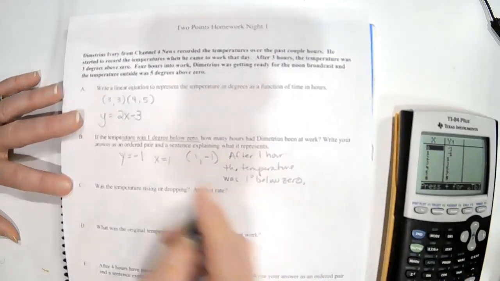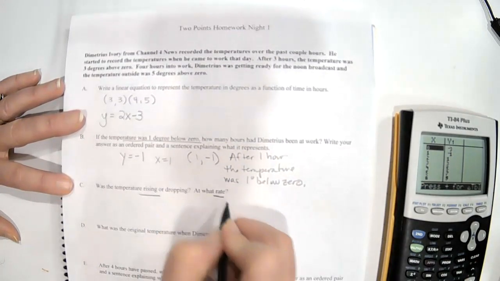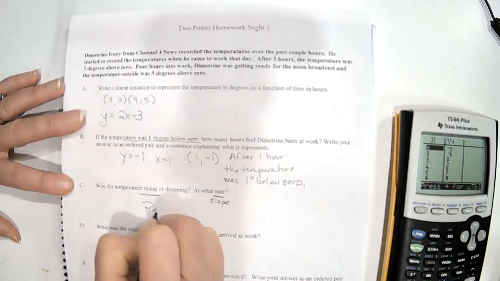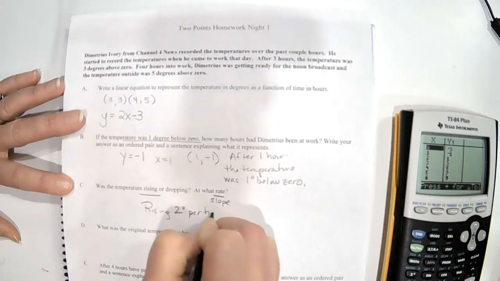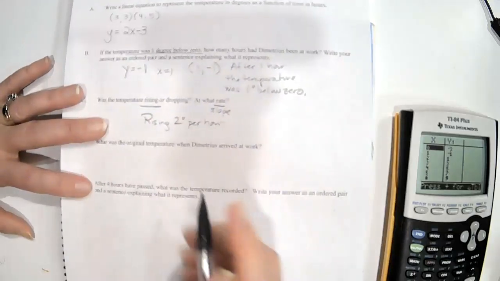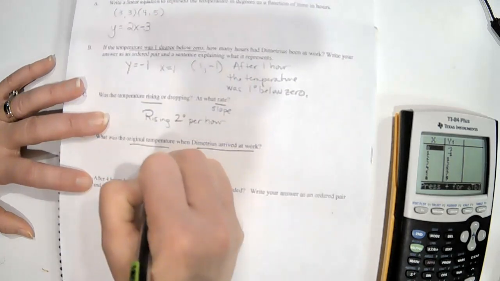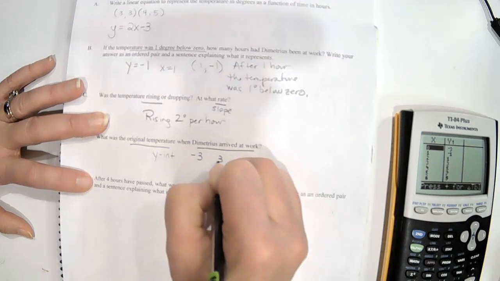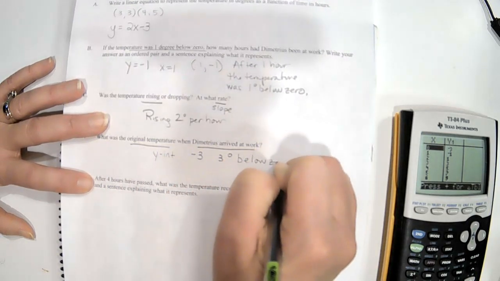The next one says, was the temperature rising or dropping? You would know this is your slope because it says rate. So this is rising 2 degrees per hour. It says next, what was the original temperature when Demetrius arrived at work? That is your y-intercept, which is -3, but you say 3 degrees below 0.